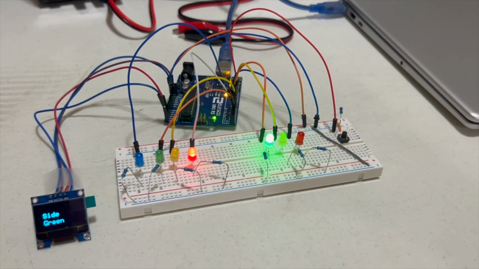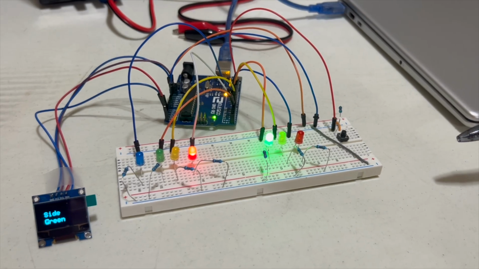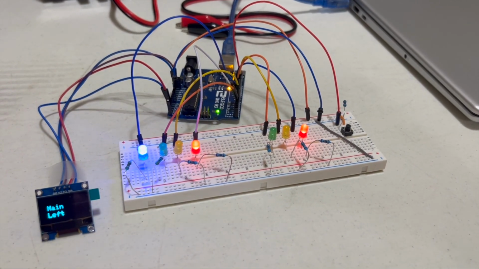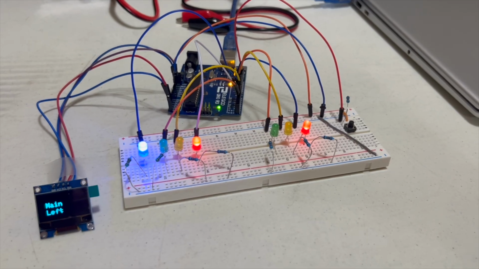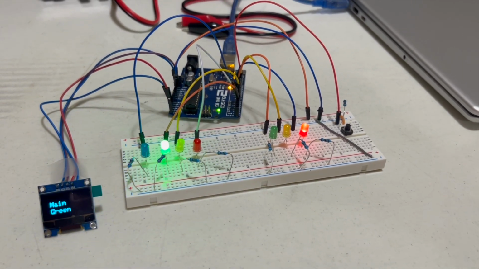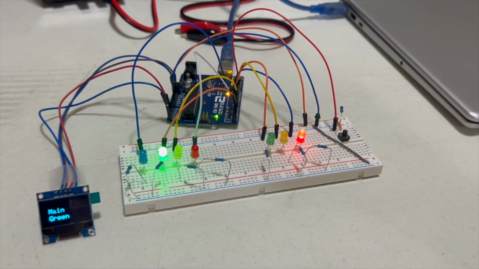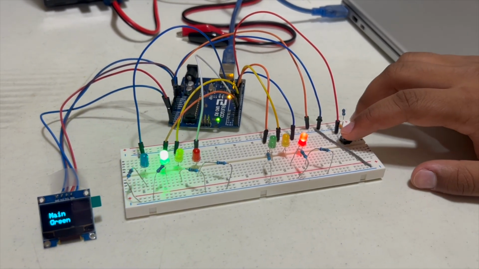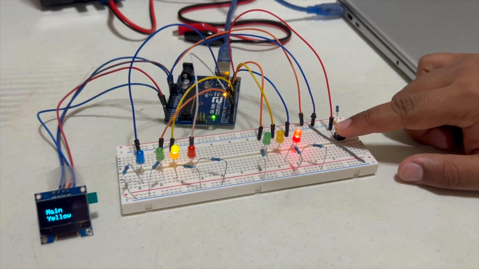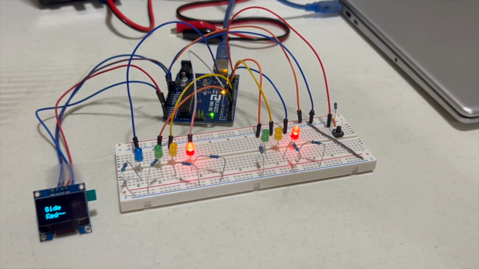So we just saw it change and now it's on side green. And it'll go back to side yellow, side red, and then main left, and then to main green, which is now the default state. And so it'll again look for the sensor input. So if we hold it down, once the time for that elapses, it'll go through its cycle again.